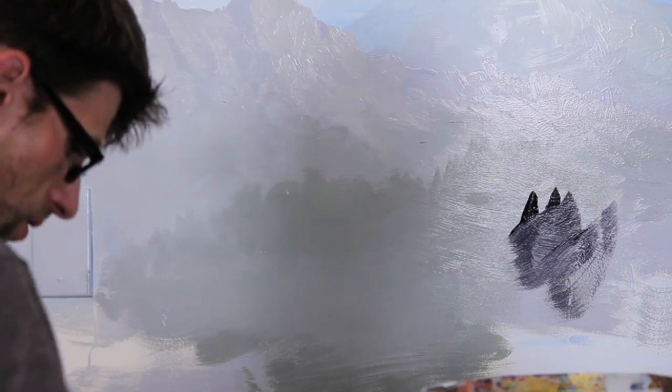But maybe in here I want it to just fade up the mountain, so I'll just use that technique where I make it softer. Then we'll do more of that same thing up in here. Black.